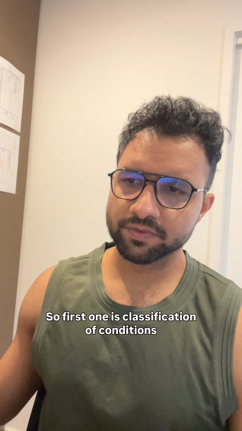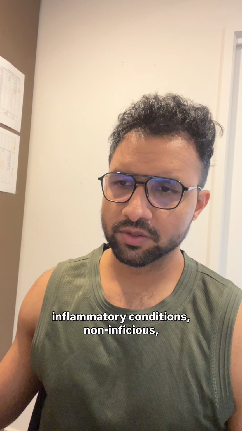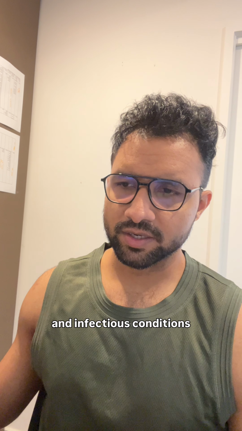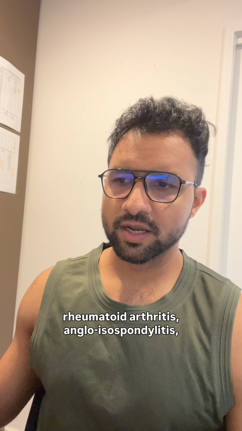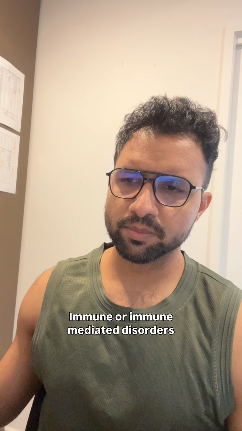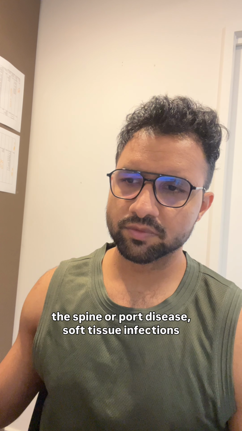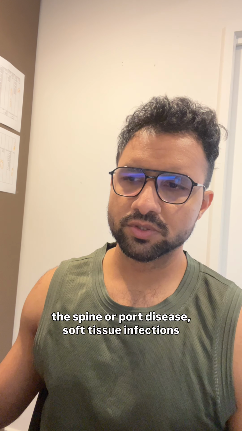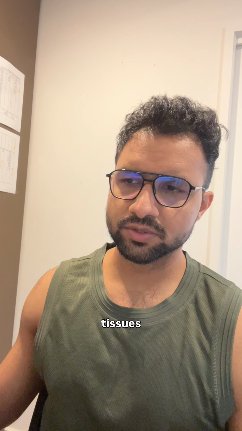So first one is classification of conditions. These conditions can be broadly divided into inflammatory conditions, non-infectious, and infectious conditions. In inflammatory conditions, examples include rheumatoid arthritis, ankylosing spondylitis, psoriatic arthritis, systemic lupus erythematosus. These are typically autoimmune or immune-mediated disorders. Infectious conditions, examples include osteomyelitis, septic arthritis, tuberculosis of the spine, or Pott's disease, soft tissue infections. All of these involve bacterial, viral, or fungal invasion of tissues.